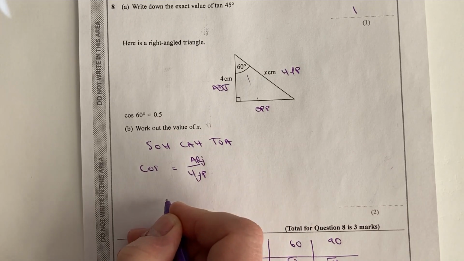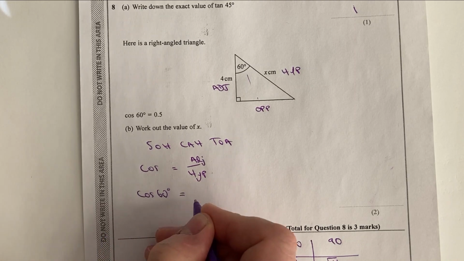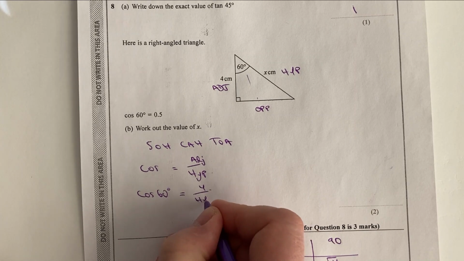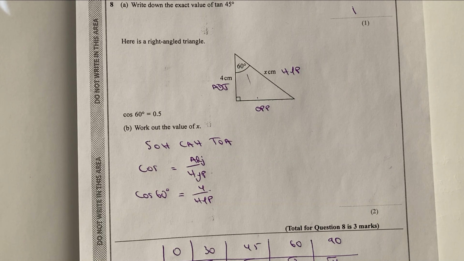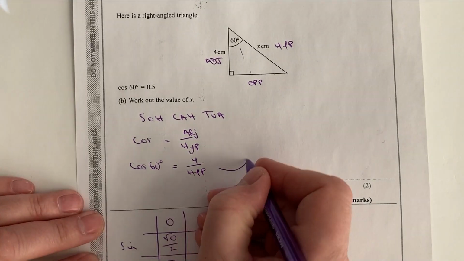Okay, so let's put in some numbers here. So I've got the cos of 60 equals the adjacent, which is 4, divided by the hypotenuse, which I don't know. So it's a case then of manipulating this and figuring out the value of x. Okay, well, let's go from there.